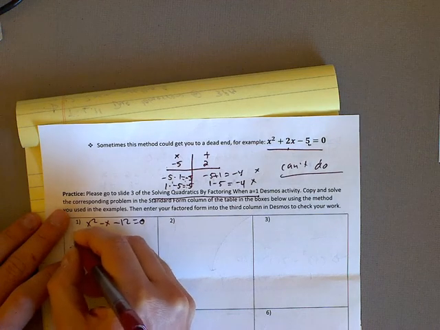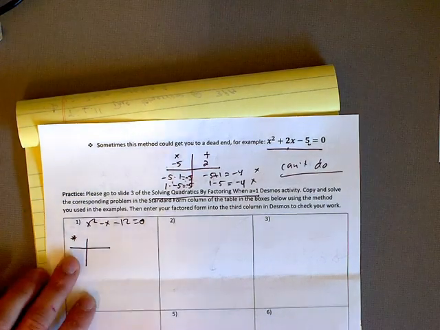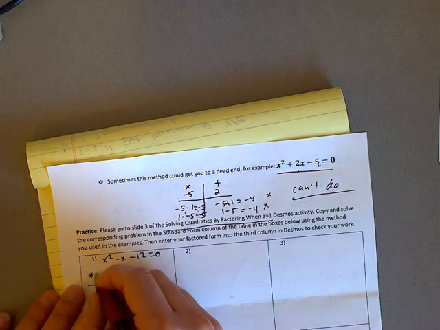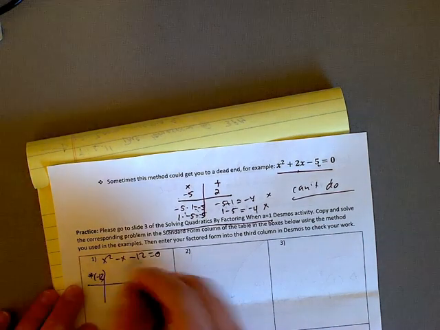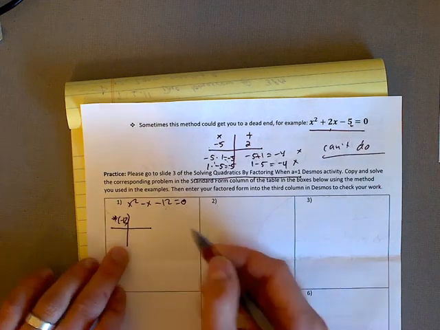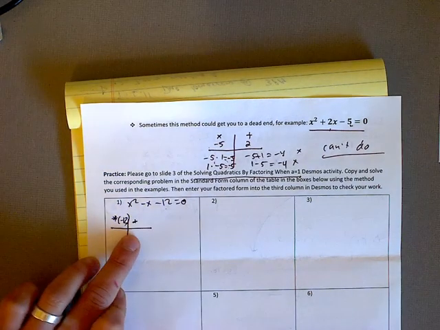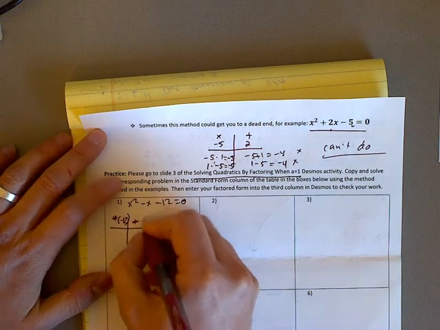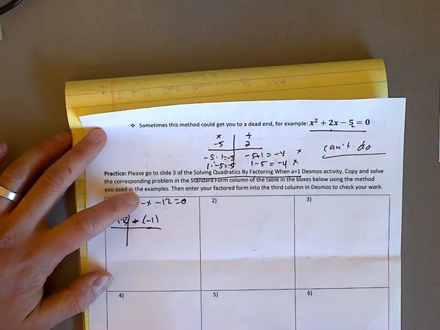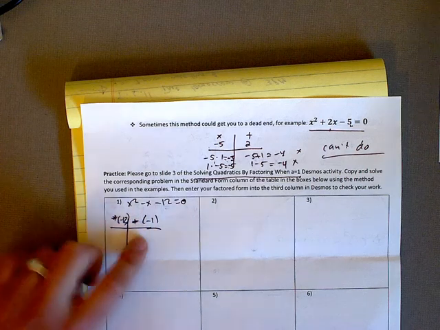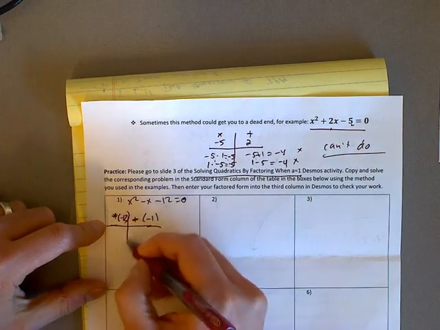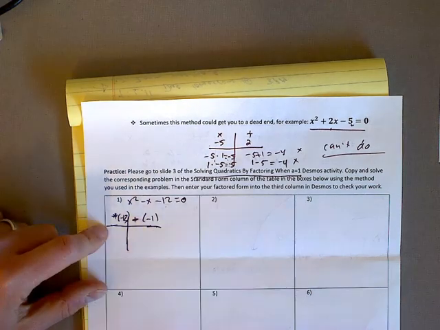And you're looking to multiply to the last term, which is negative 12. And you want to add to the middle term, and since it says minus x, you're looking to add, in this case you're going to subtract the terms to give you negative 1. So what can multiply to give you negative 12 and add to give you negative 1?